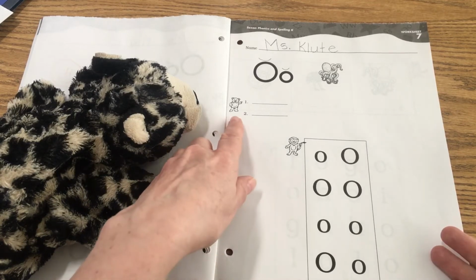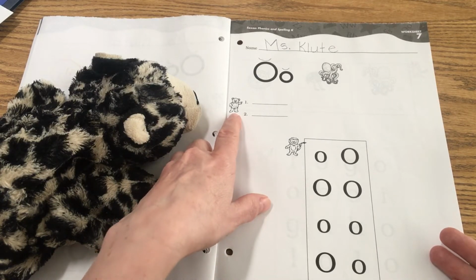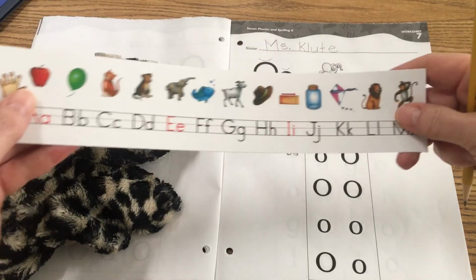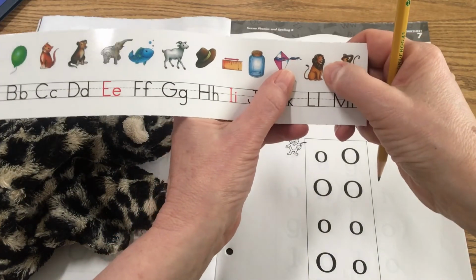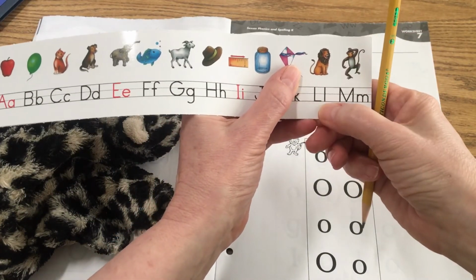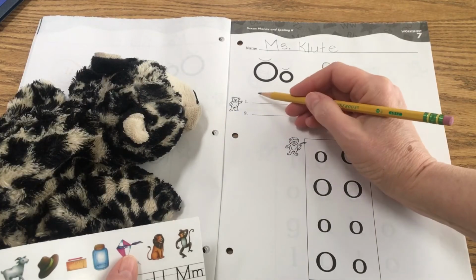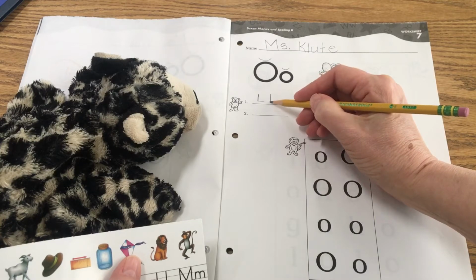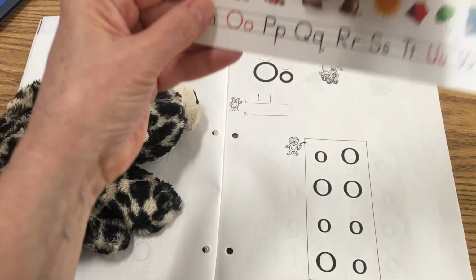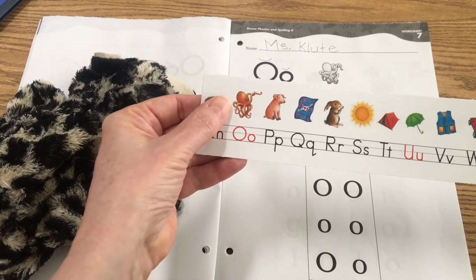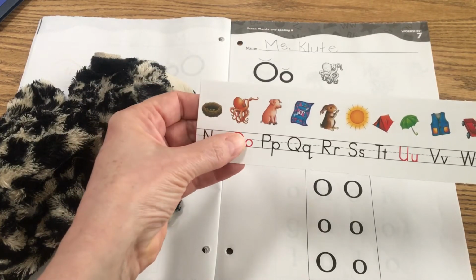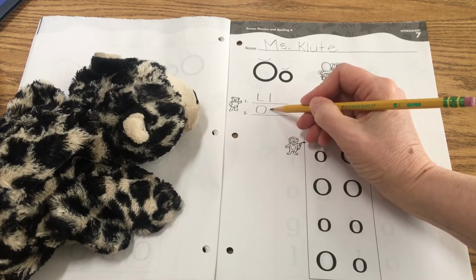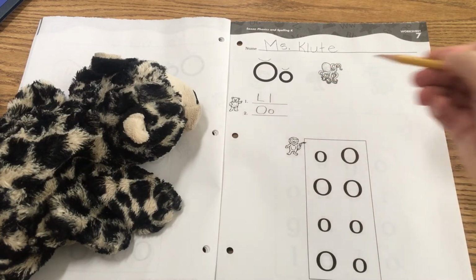Okay, so we're going to point down to our teddy bear right there and review the letters that we've learned. So we have, let me pull out our strip. So remember, our first consonant that we learned was lion, l, which has a capital L and a lowercase l. So we're going to write those right here on line number 1. Capital L, lowercase l. Okay, and now we're learning the vowel O. And we have octopus, ah, capital O, and lowercase o. So let's go ahead and write that. Capital O is big, lowercase o is smaller.